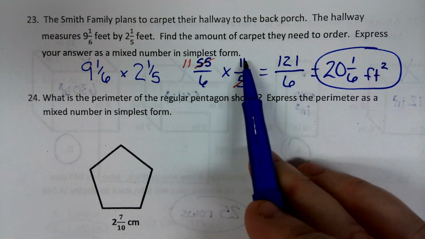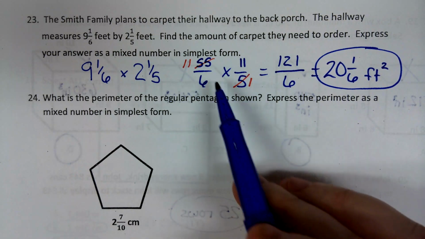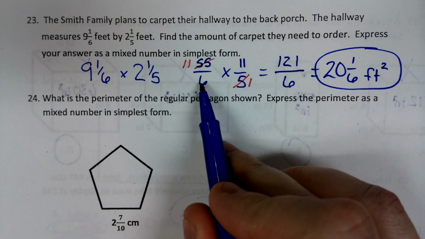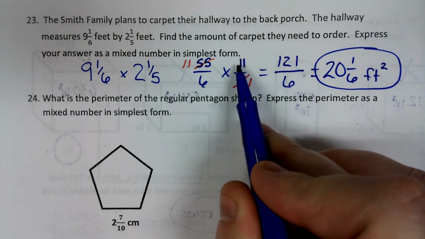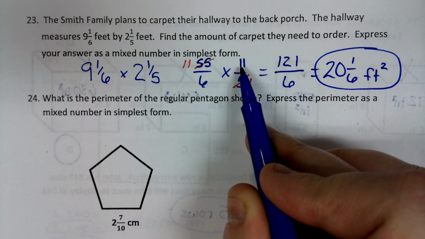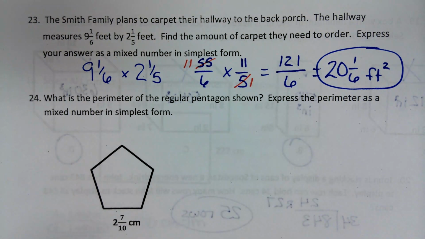Now the reason we didn't do it here with these two is there's nothing that 6 and 11 are both divisible by if we want it to work out equally. I could divide 6 by 2, 3, or 6, but none of those are going to work out evenly here. The only thing besides 11 that would work for this number, the numerator here, is a 1, and that's not going to help us out at all. So that's why we didn't do any cross-canceling there.